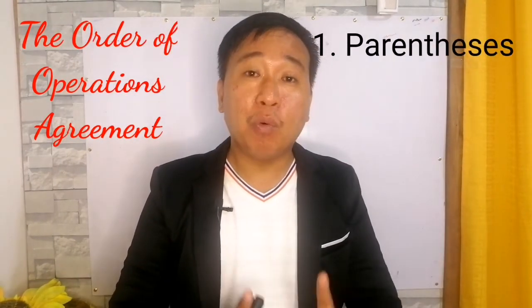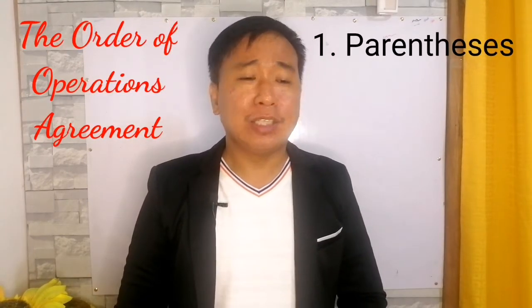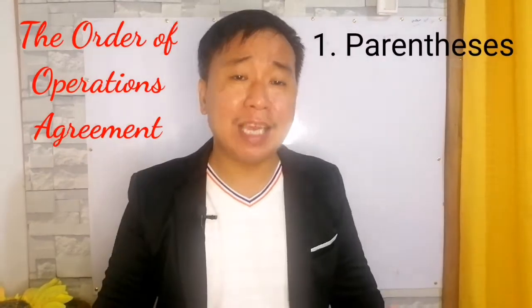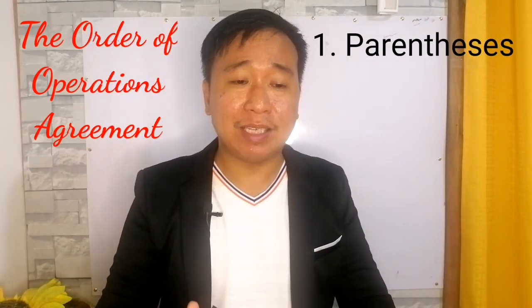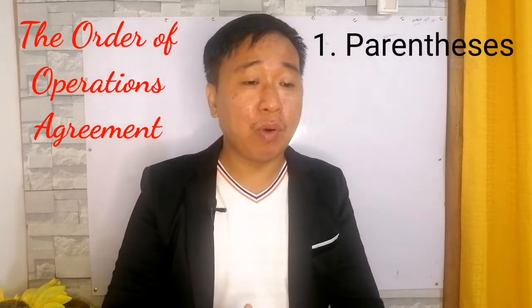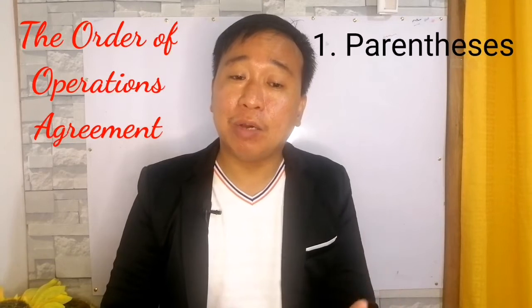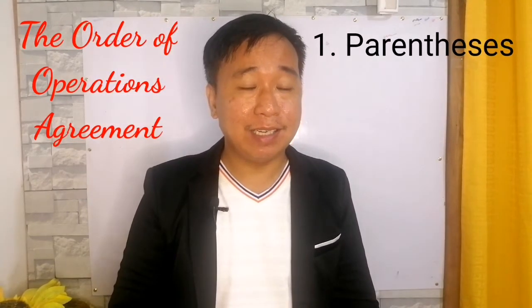If the algebraic expression is a fraction, treat the numerator and the denominator as if they were enclosed in parentheses.